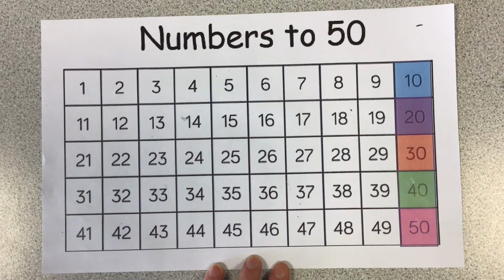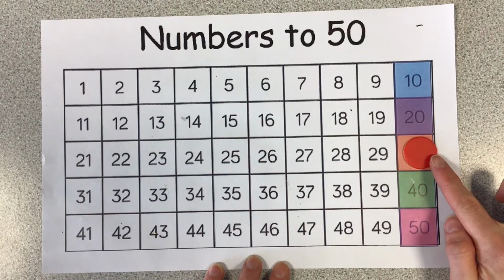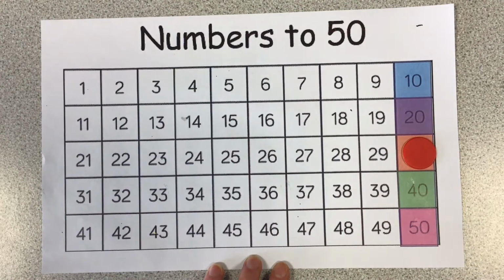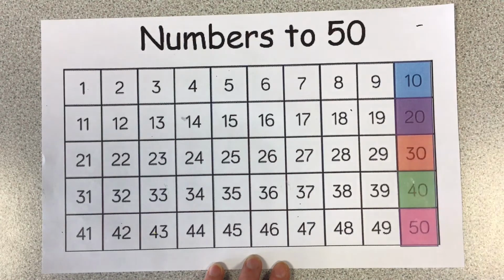Okay, let me try another one. What number is missing now? If we count in tens, 10, 20. What number would come next? Pause the video and write it on your paper, please. 10, 20, 30. Okay, well done.